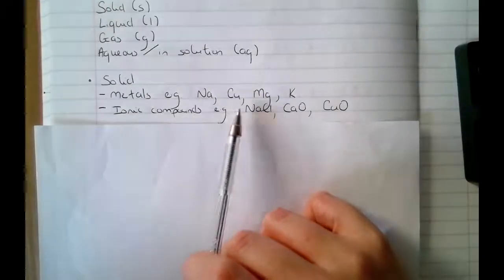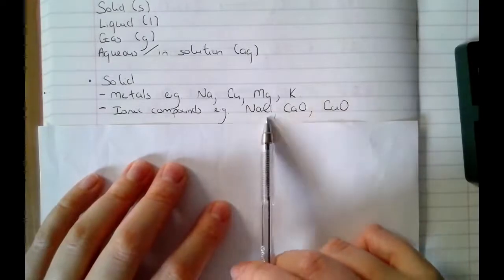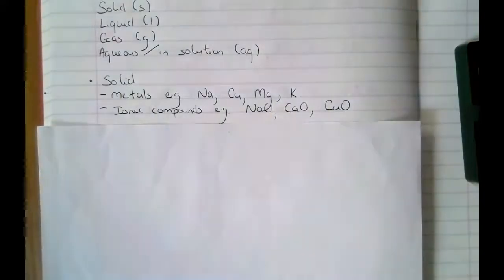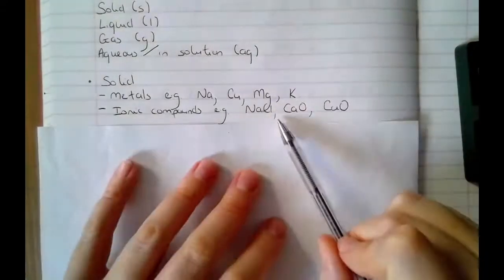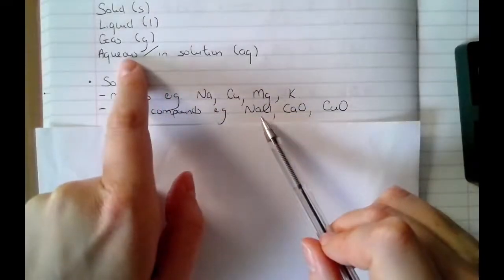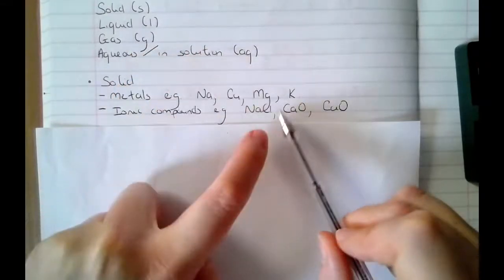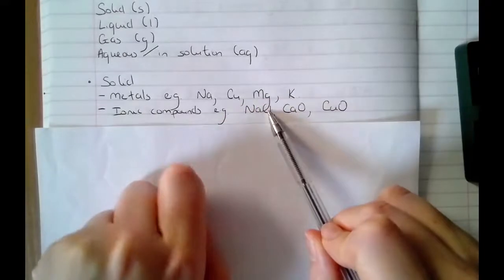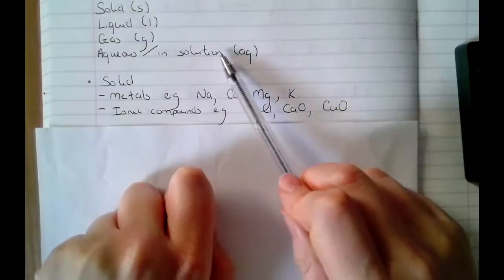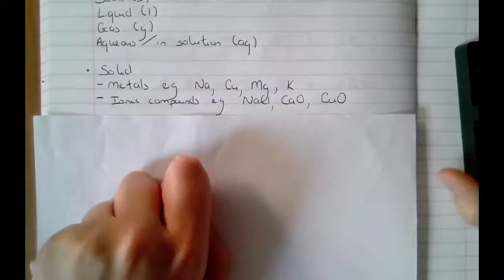Ionic compounds are also solid at room temperature. So if you've got a metal and a non-metal, you've got an ionic compound. So sodium chloride, calcium oxide, copper oxide. In each one, you've got a metal and a non-metal, and they are solid at room temperature, okay? With ionic compounds, they can sometimes tell you that they're aqueous, that they've been dissolved in water, but if they don't mention the word aqueous or in solution, then you can assume that your ionic compound is a solid at room temperature. So you've got your metals and you've got ionic compounds. Unless you're told that the ionic compound has been dissolved, you can assume that it's solid and it's going to get the state symbol s.